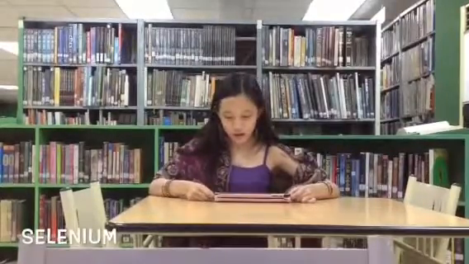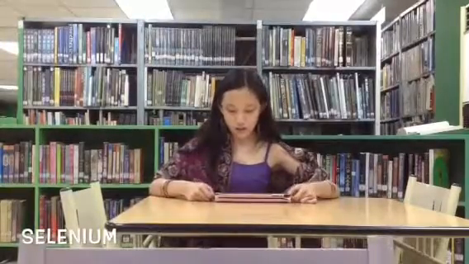You can find selenium in food, but how much depends on where you get it. Nuts, beef, poultry, grains, and fresh saltwater fish are very abundant in selenium.